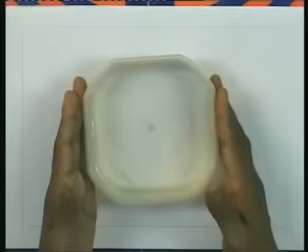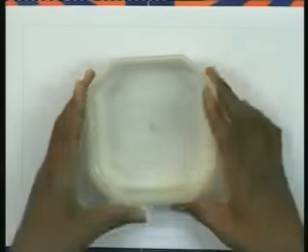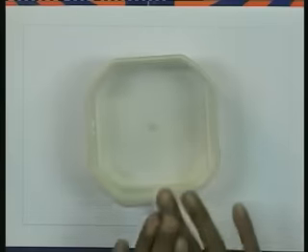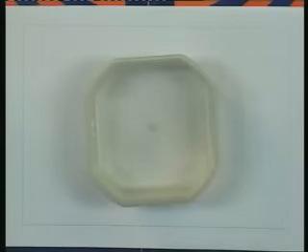Now, as I mentioned earlier, static fluids means the fluid is not moving, that means the fluid is at rest. So, you can see here there is some water in a small basin. Here the fluid is at rest, there is no movement as far as the fluid is concerned.